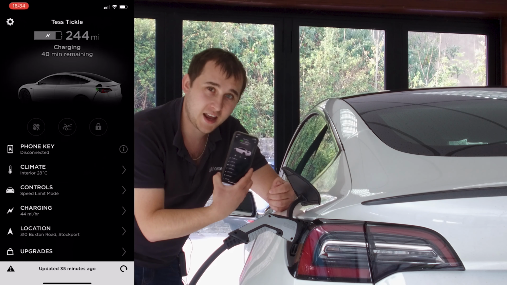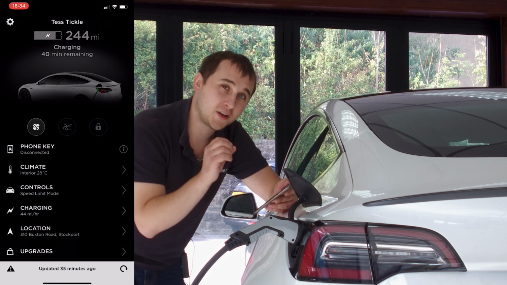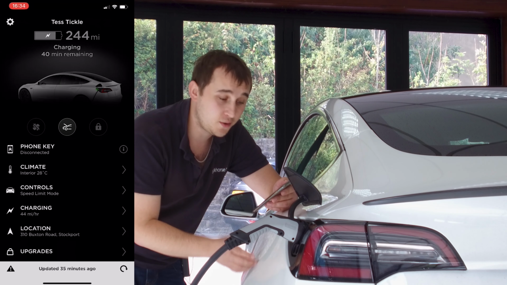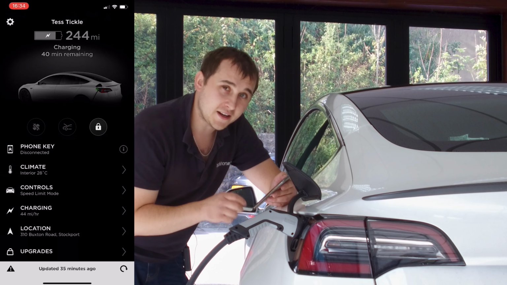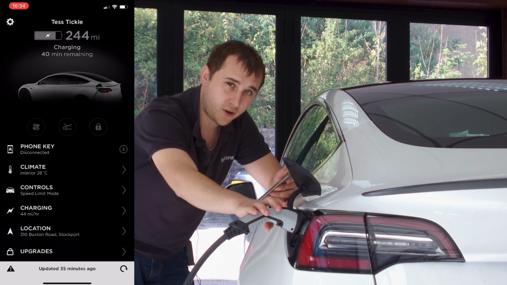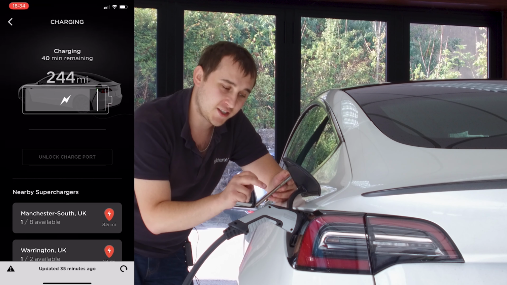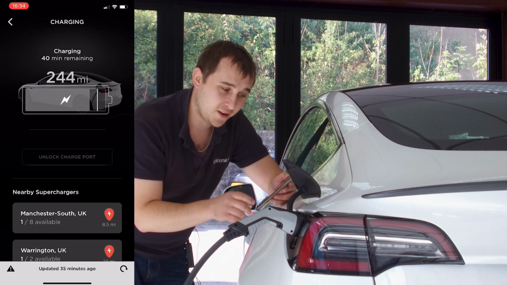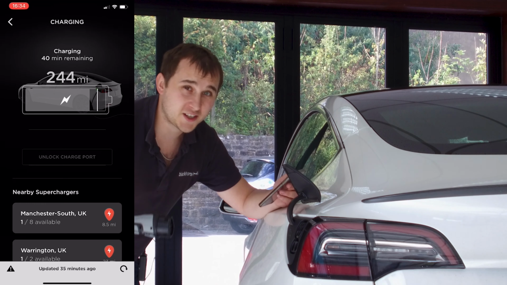So if you load the Tesla app up, you've got a button for turning the aircon on and off, a button for opening the frunk, or fruit if you're in the UK, and a button for unlocking and locking the car, which is great. But there should be one of those little circular buttons for unlocking this little charge port. Now, if you weren't aware of this, you can actually do it in the app. You hit the charging icon and then you press unlock charge port. But it should be at the start of the app.